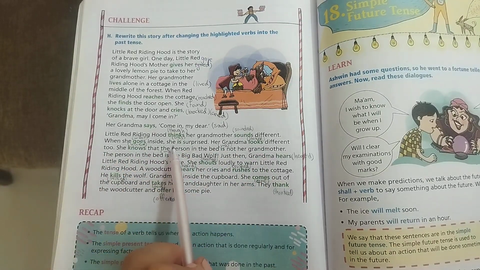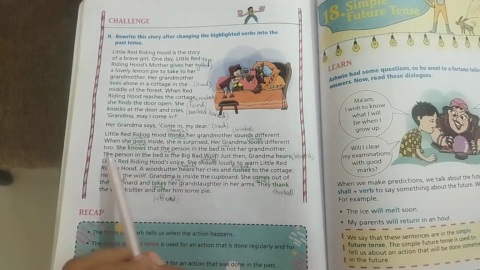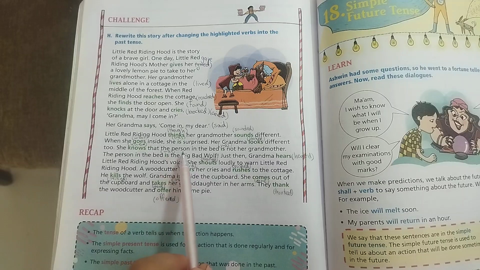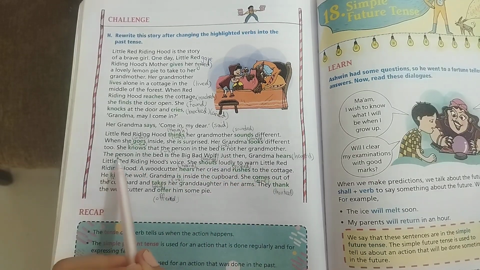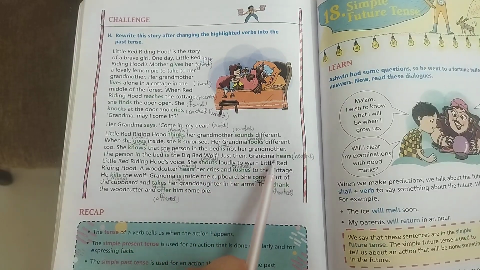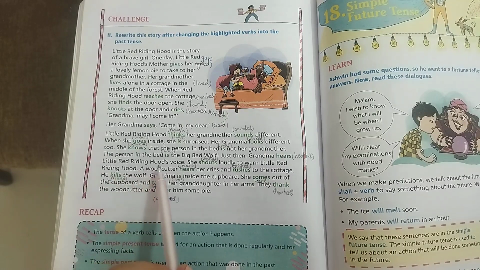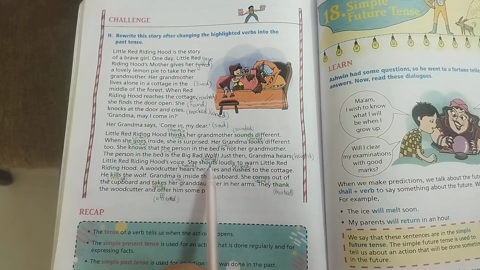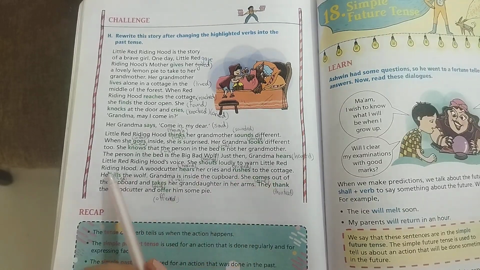When she went inside, she was surprised. Her grandma looked different too. She knew that the person in the bed was not her grandmother. The person in the bed was the big bad wolf. Just then, Grandma heard Little Red Riding Hood's voice. She shouted loudly to warn Little Red Riding Hood.